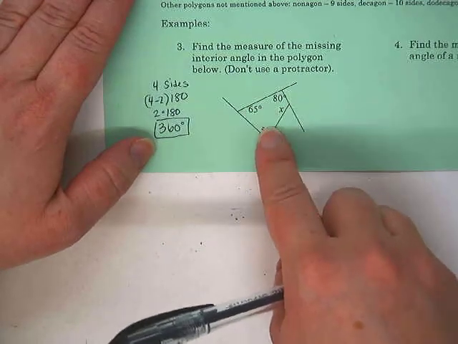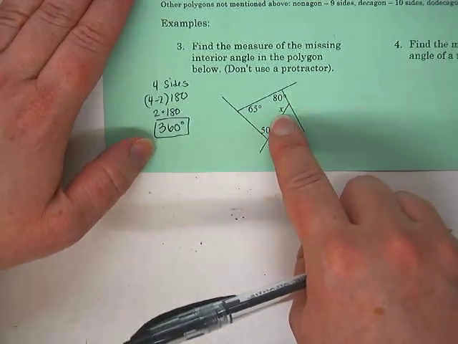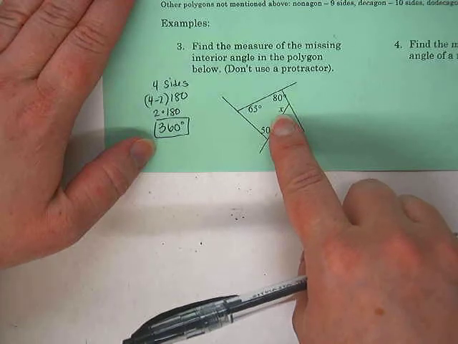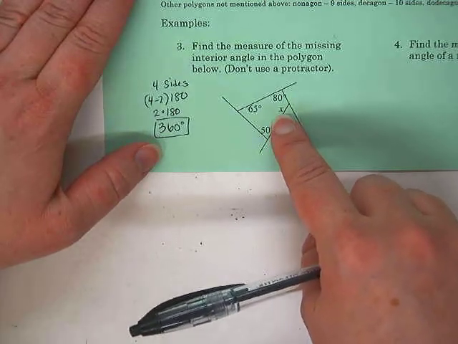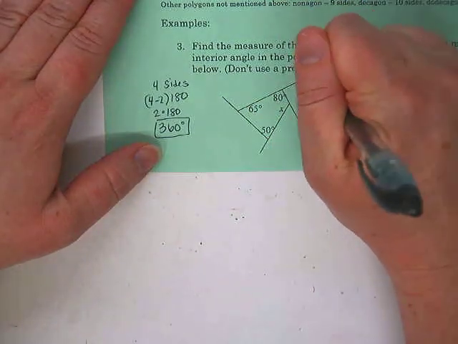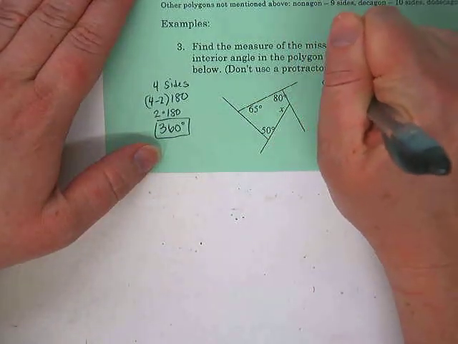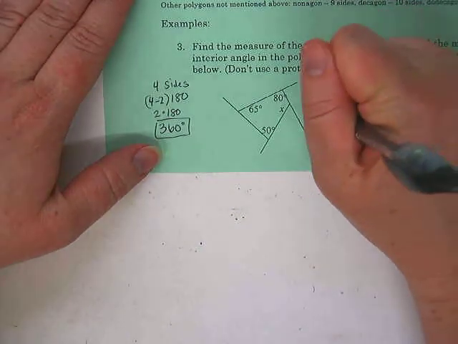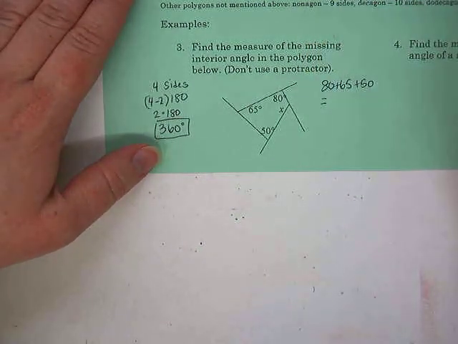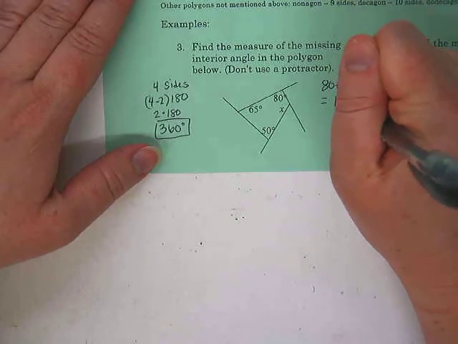Okay, so the interior angles add up to 360. Is that the answer we're looking for? No, but that is an answer that we need in order to do this problem. So we have these 3 angles, but we don't have that one. How are we going to find the one that's missing? We're going to add the ones together that we have. So 80 plus 65 plus 50.